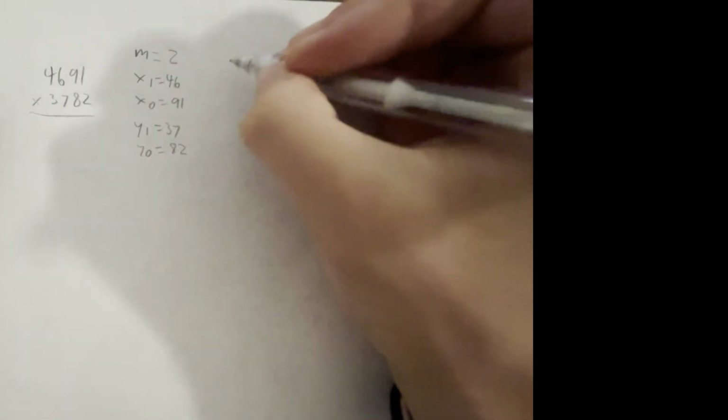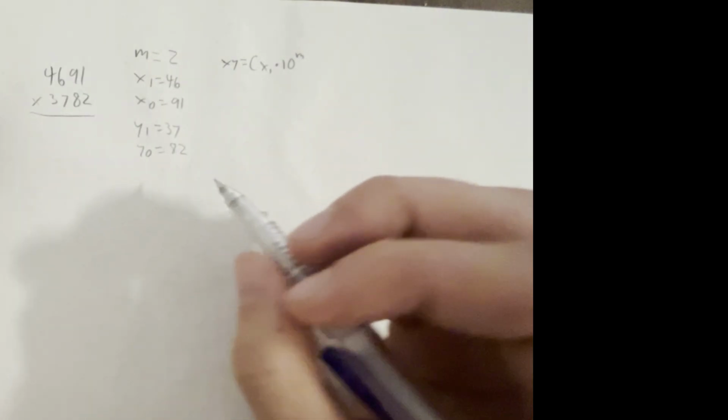Now we're going to follow the exact same pattern, but this time instead of doing x1 times 10 to the first, we're going to do x1 times 10 to the m. In this case, it would be 2.